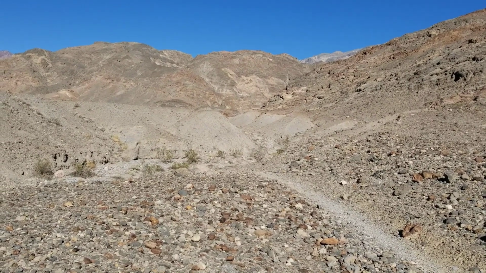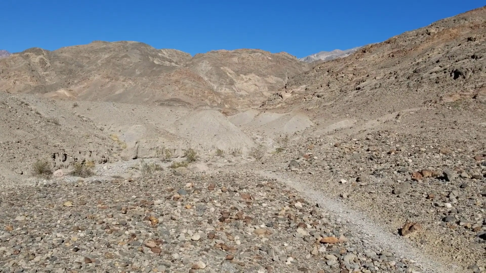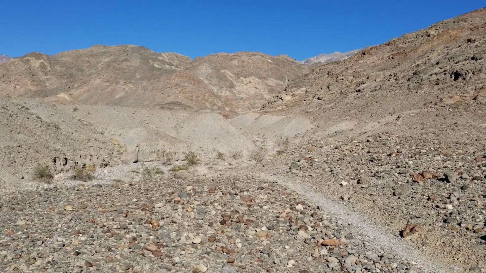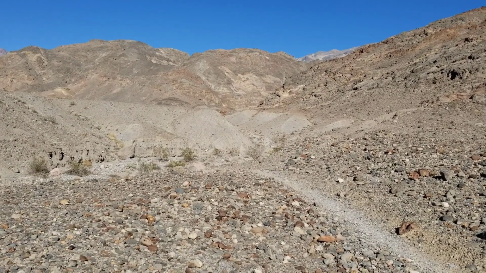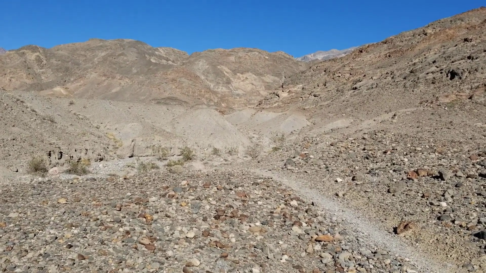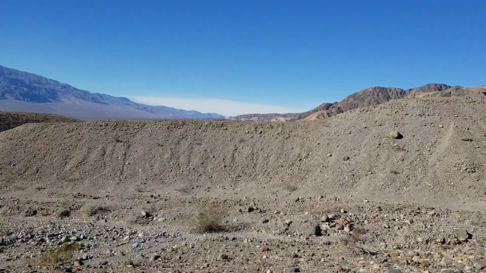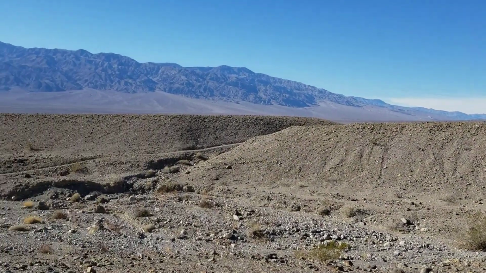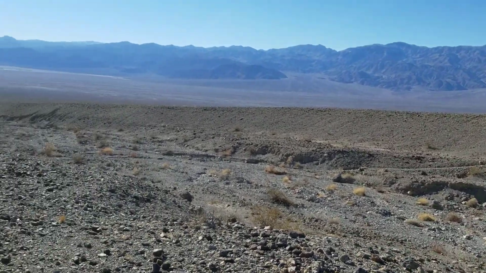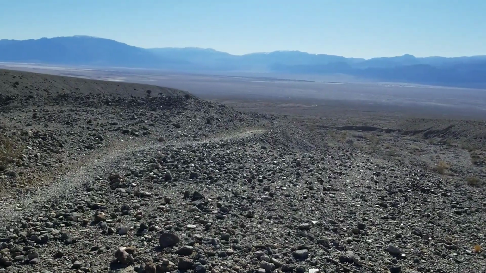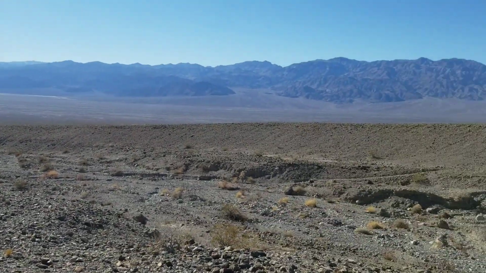And the descent from the ridge is more gradual if you take this upper trail, but the wash below that you have to cross is a little bit more rocky. So it's a toss-up, but there are two ways over the ridge. Take your pick. On the way back, I took the high road. On the way, I took the lower road.